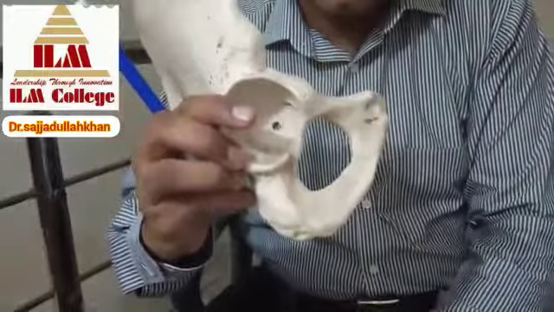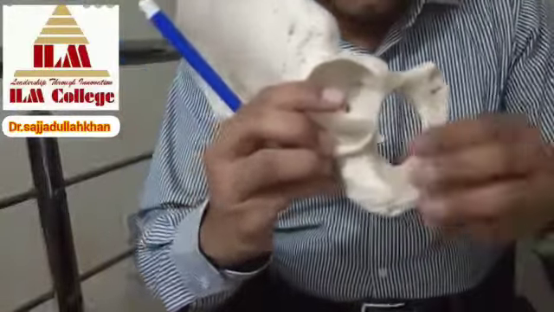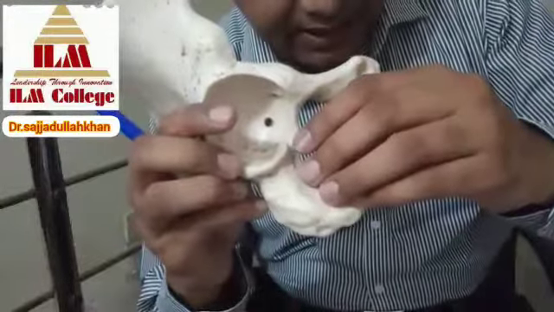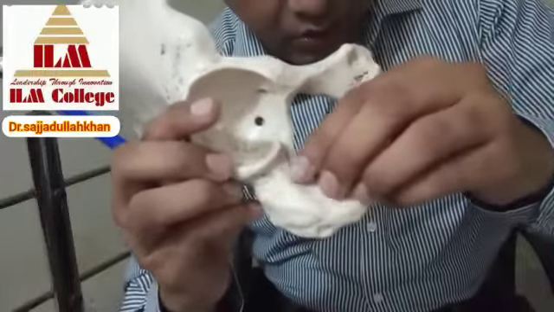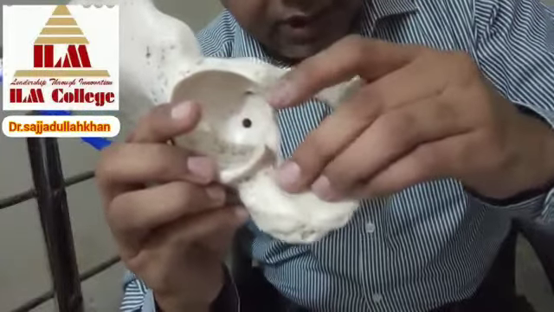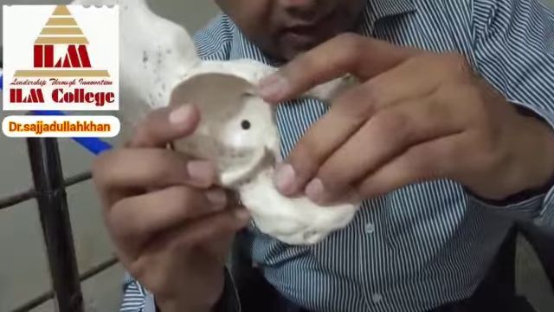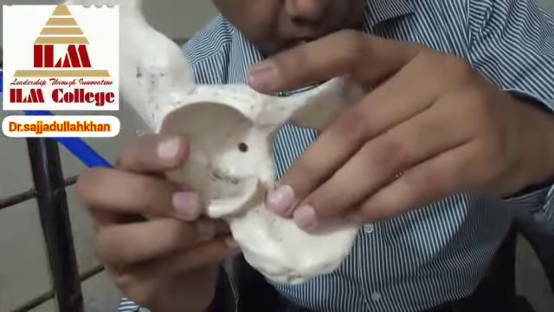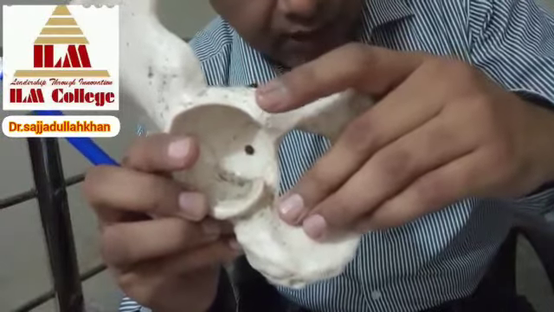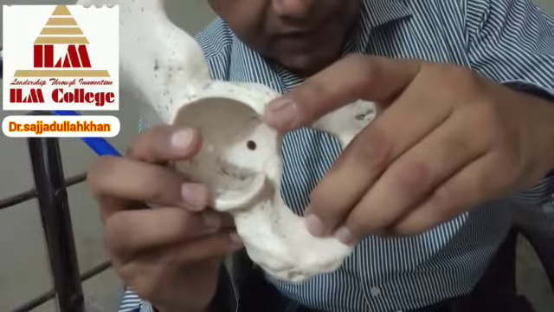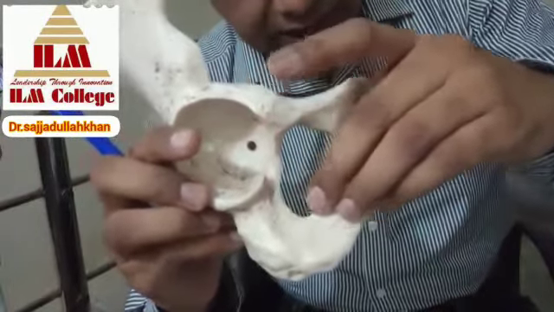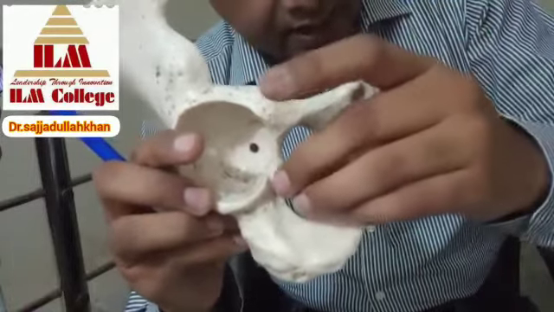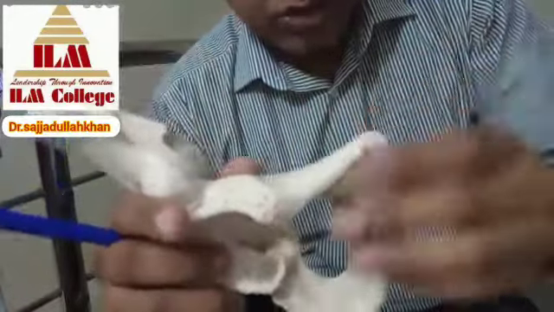It gives attachment to the obturator externus. Okay, and the following three muscles are also attached over here: the piriformis, the greater sciatic nerve also passes through this, the quadratus femoris over here, and the obturator internus. Then the attachment at the ischial tuberosity over here.